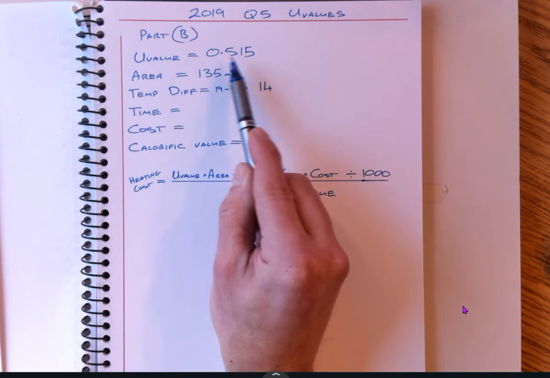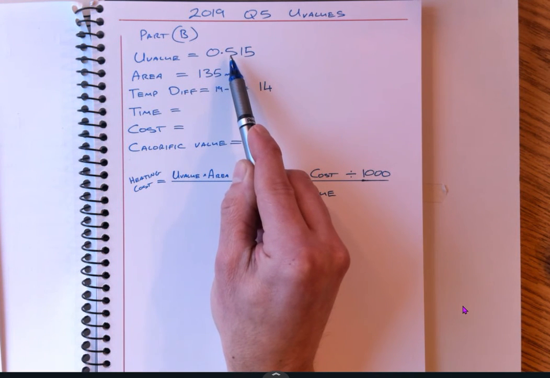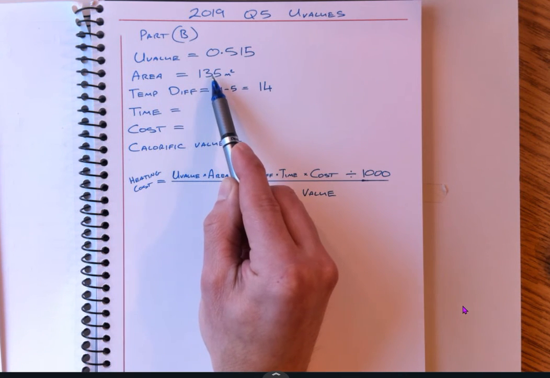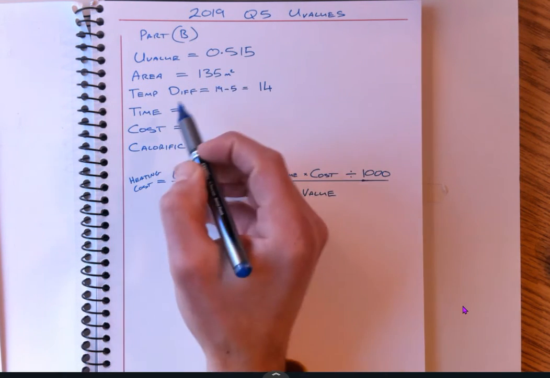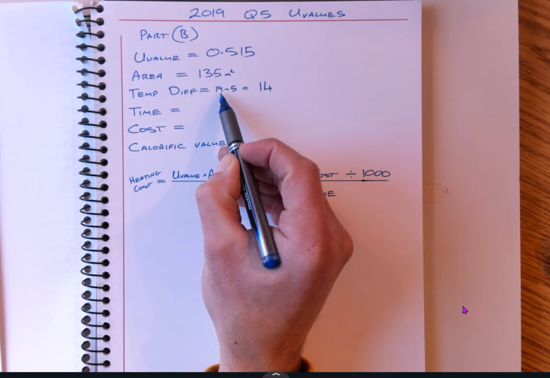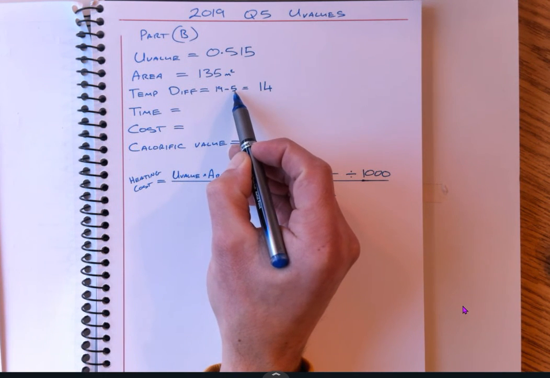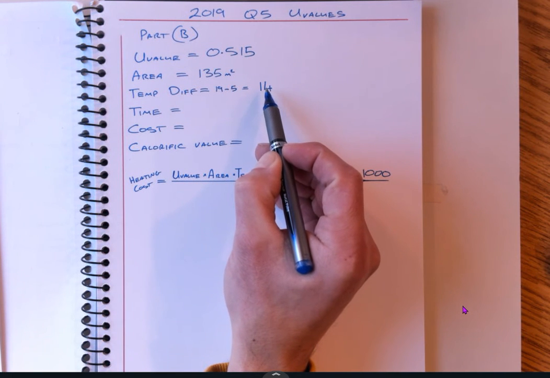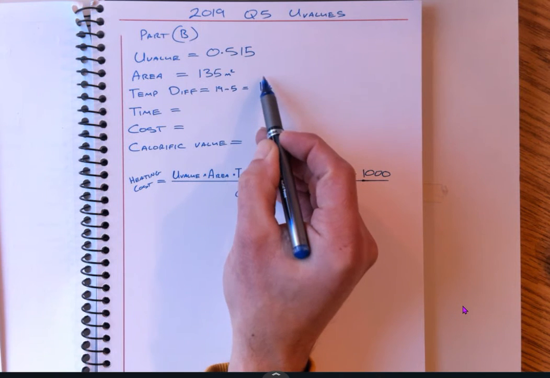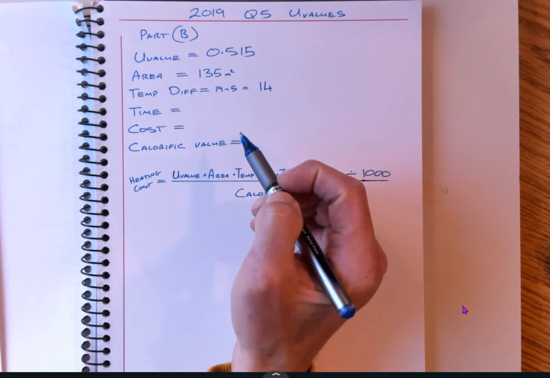So the U value, we were told, and we worked it out in Part A, was 0.515. The area is 135 metres squared. The temperature difference, 19 degrees inside minus 5 degrees outside, is a temperature difference of 14 degrees. So the temperature difference between inside and outside is 14 degrees on average.